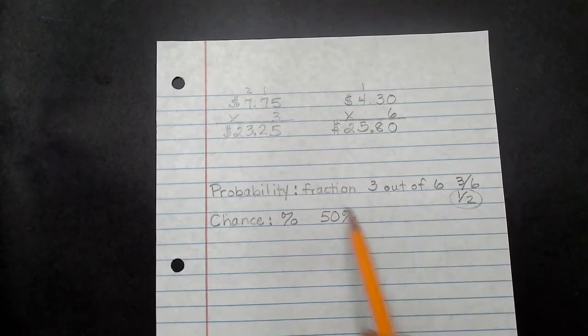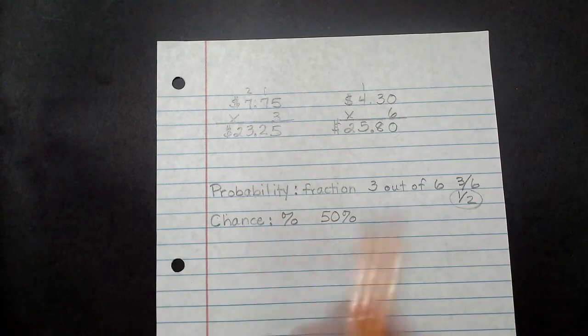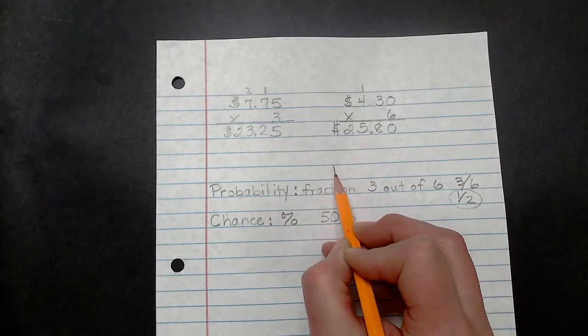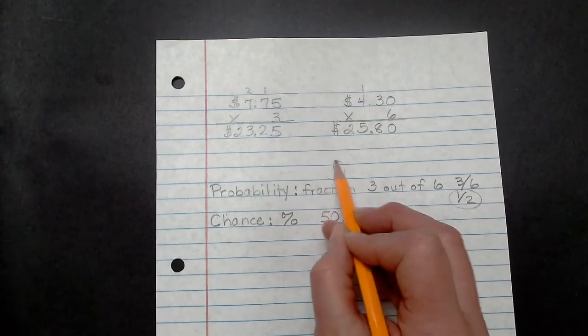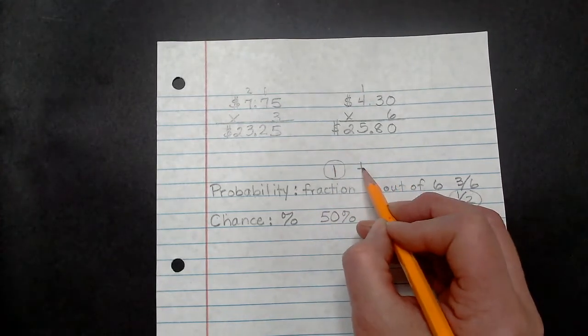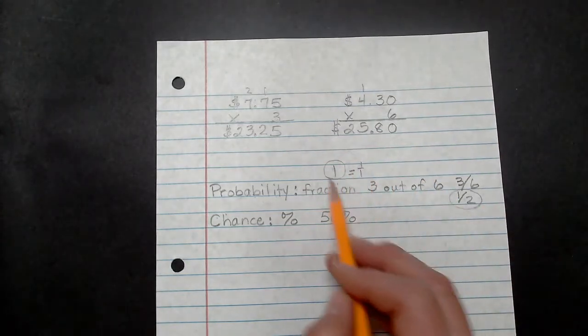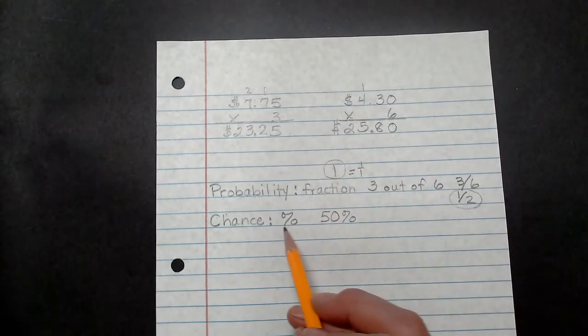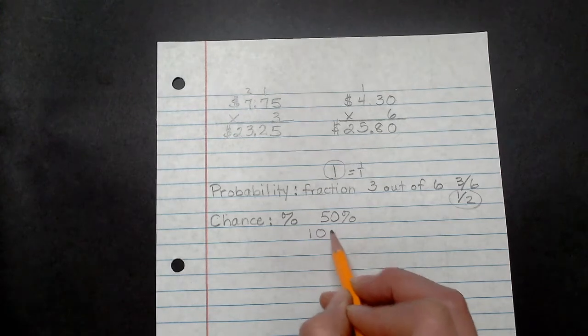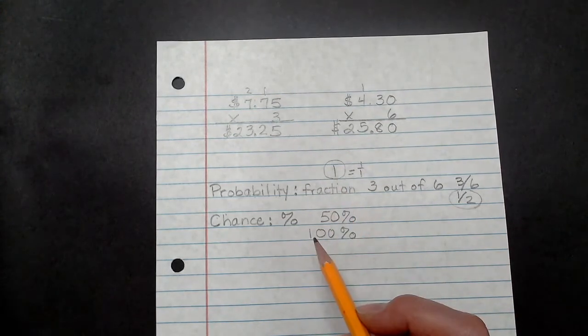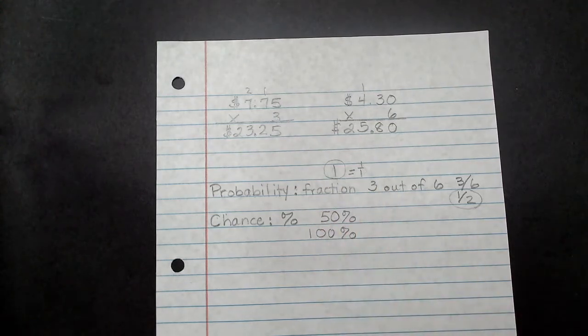And also remember, if it's a 100% chance that it would happen, then your probability is a 1, okay? Your probability would be a 1 because 1 over 1 equals 1. And that's something you'll learn in your lesson today, grade 4. So if your chance is 100% chance it's going to happen, then your probability is a 1. All right, I hope that makes some sense.